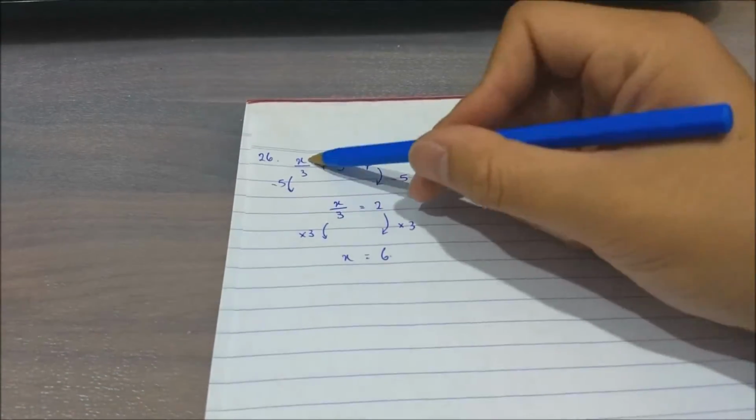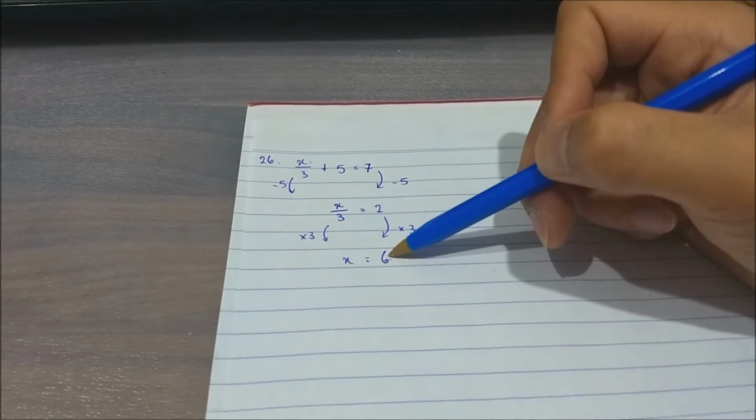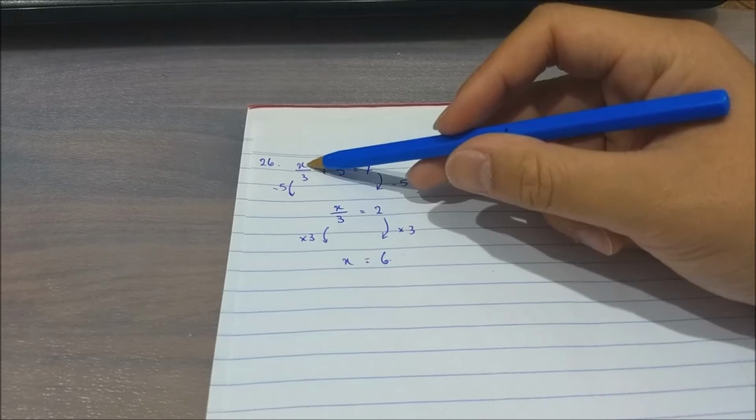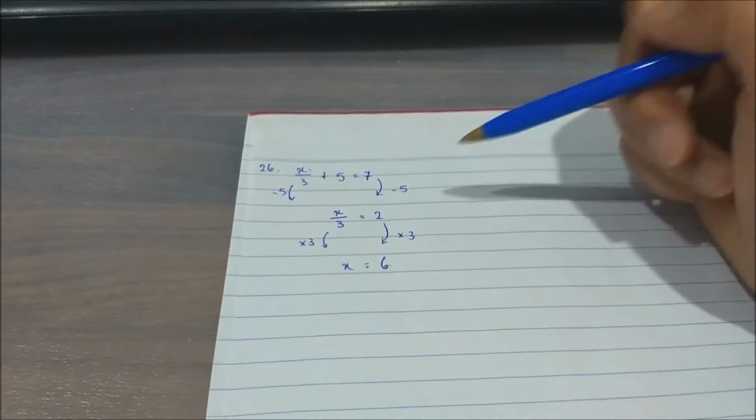Okay, and you can substitute that back in to check if your answer is correct. I'm not going to write it down, but I'll just do it mentally. So instead of x, you write 6. 6 divided by 3 is 2. 2 plus 5 is 7.